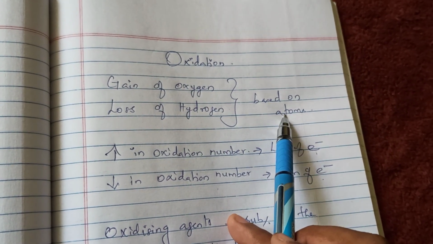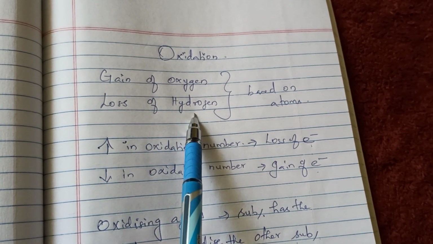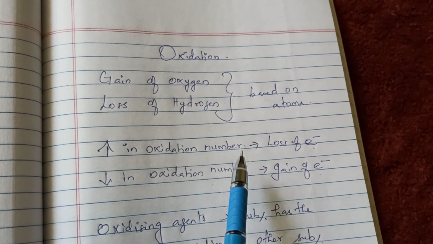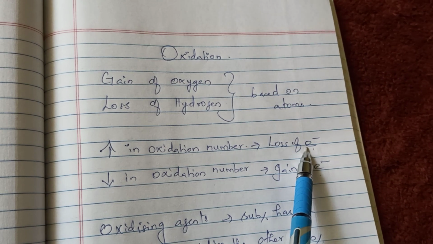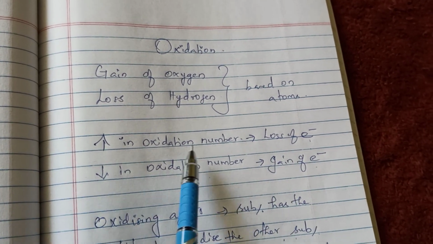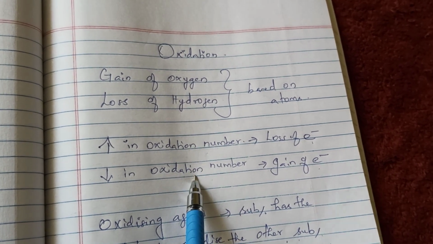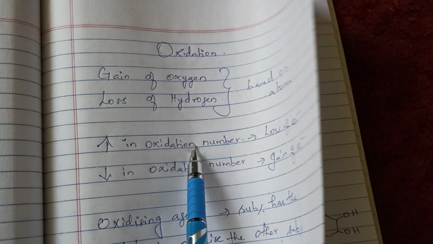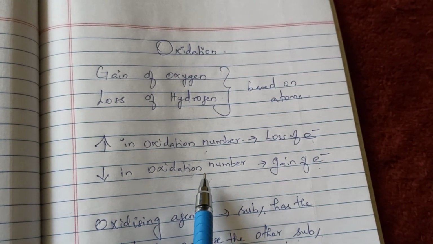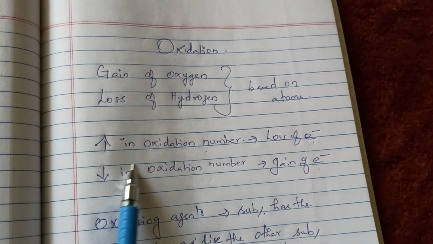Based on the atoms, the definition for oxidation is nothing but gain of oxygen or loss of hydrogen. Based on the electron theory, the loss of electrons or increase in oxidation number is called oxidation. The opposite of the above definition is called reduction, that is, a decrease in oxidation number and gain of electrons.